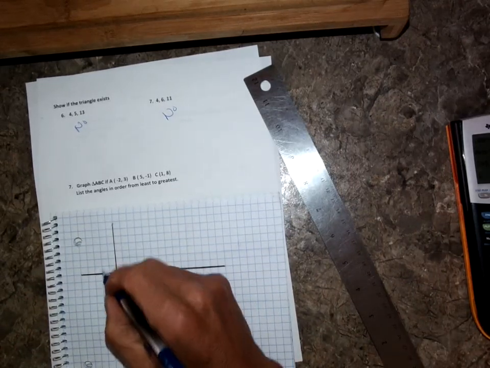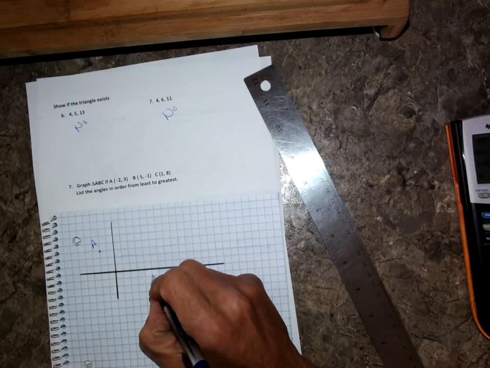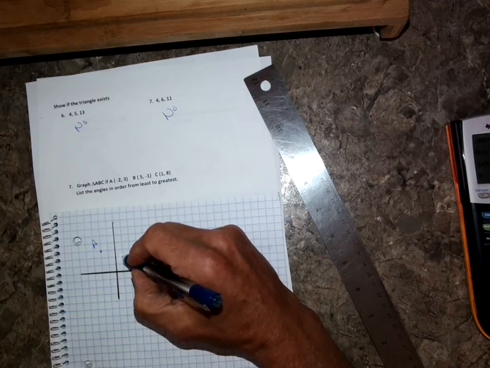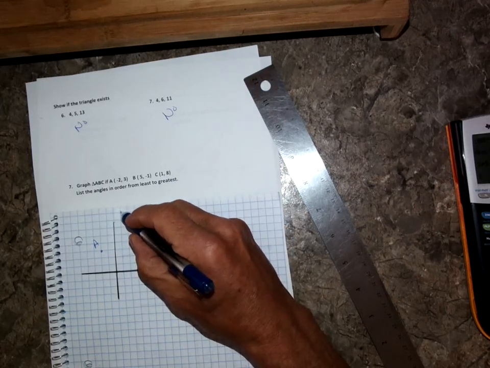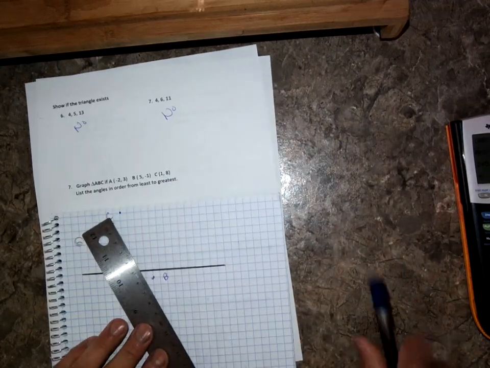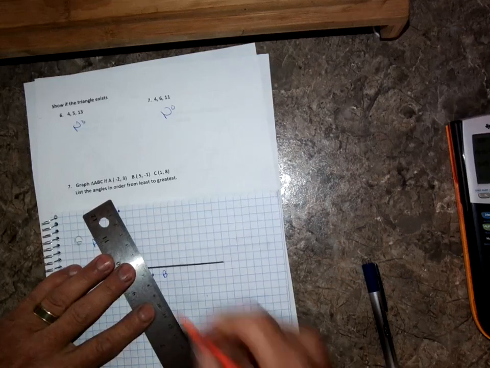Okay, -2, 3. There's A. 5, -1. There's B. And 1, 8. 1, 2, 3, 4, 7, 8. There's C. Now it seems pretty obvious to me which one is which. Let me draw this in so you can see it.